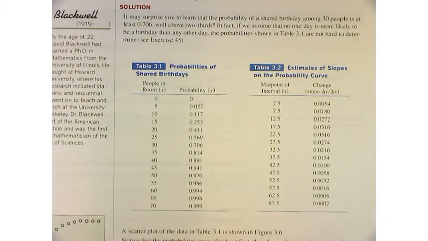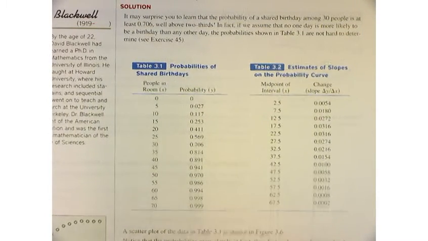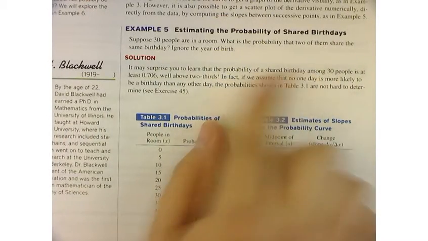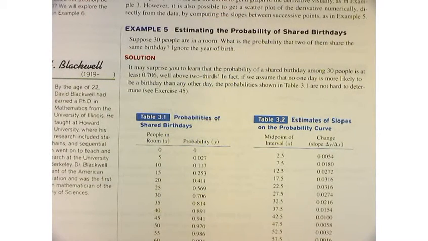I read the statement wrong. Let me read it again. Suppose 30 people are in a room. What is the probability that 2 of them share the same birthday? Ignore the year of birth. So we're just looking at the day.